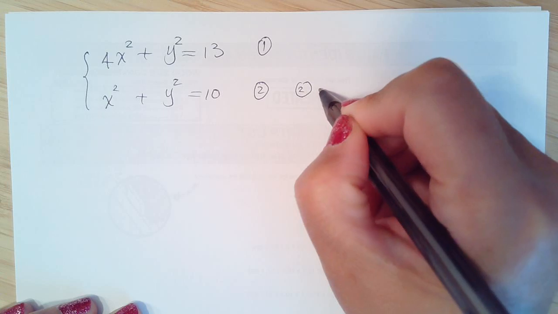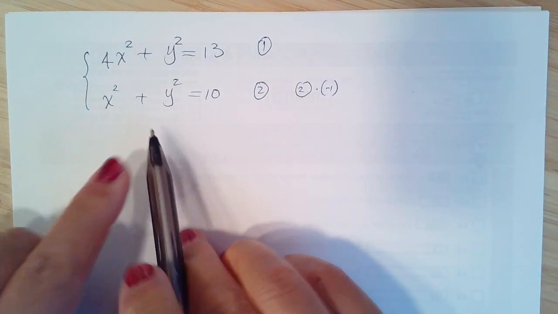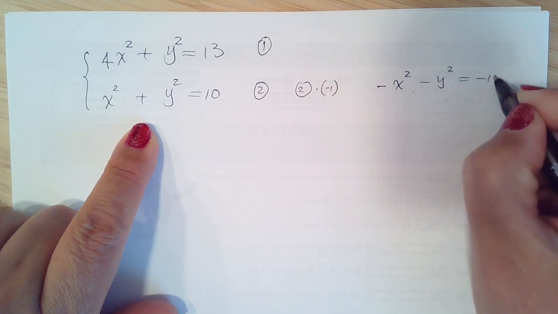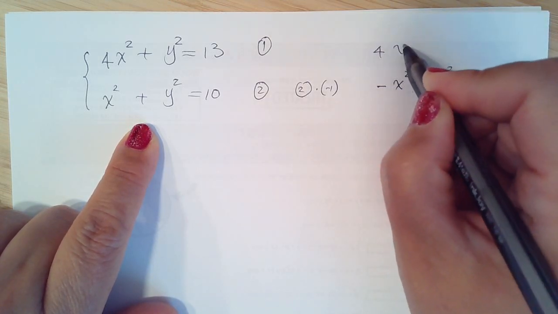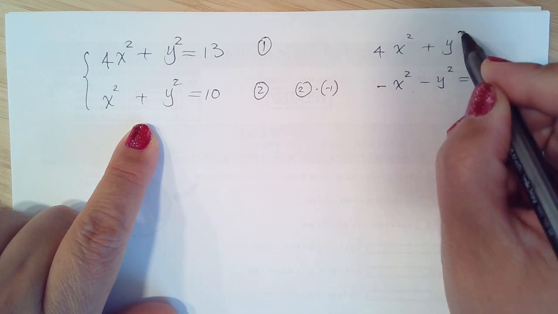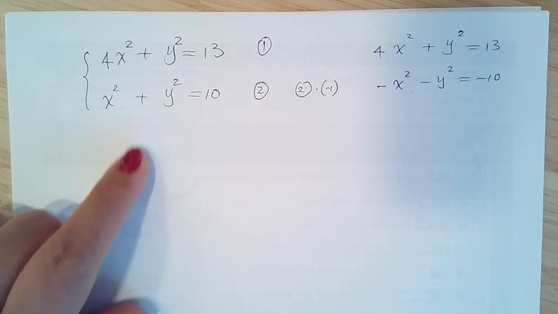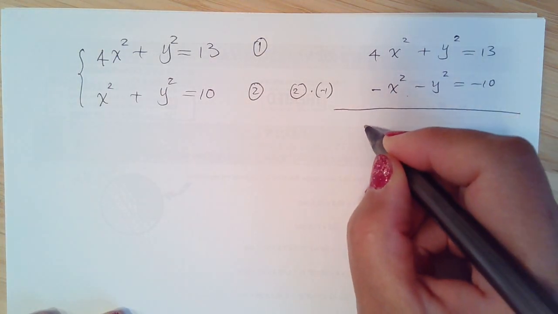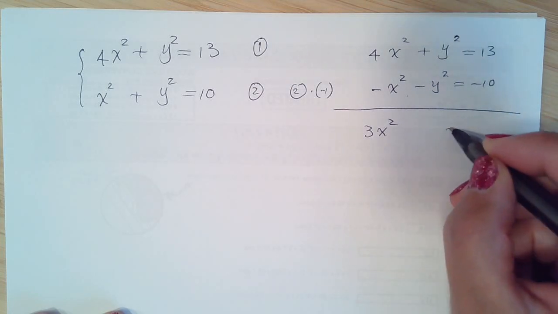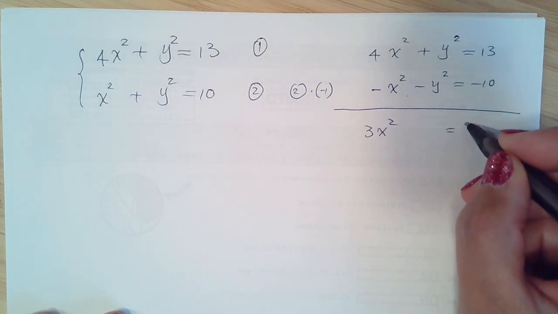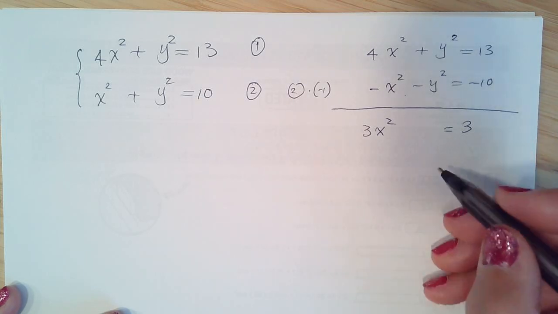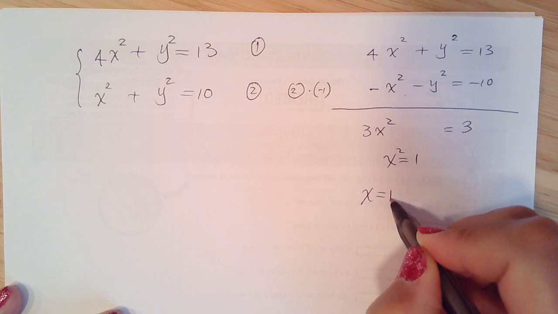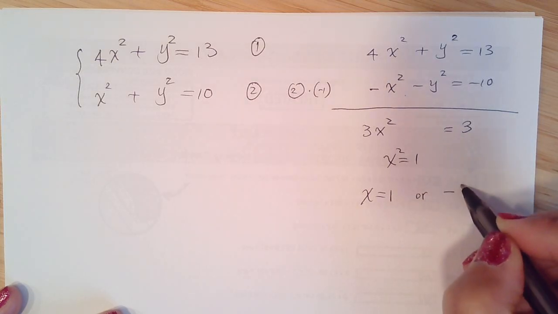If I multiply the second equation by -1, I will have -x squared, -y squared equals -10. And then I can just simply add it to my first equation, and that will eliminate y squared, right? So I get 3x squared, and then no y squared anymore. 13 minus 10 is 3. So 3x squared equals 3. I divide by 3 on both sides. I get x squared equals 1. Therefore, x equals 1 or -1, isn't it?